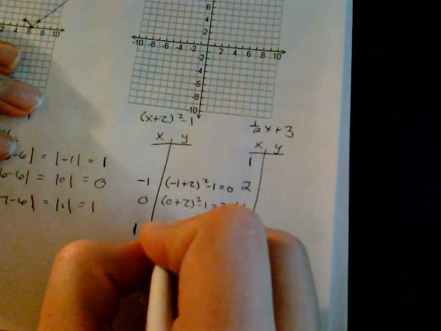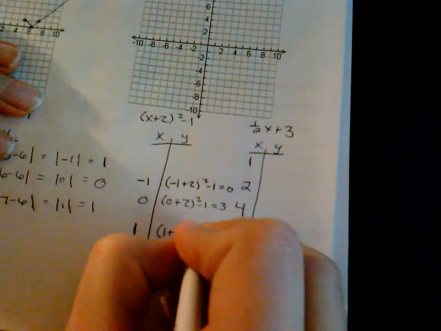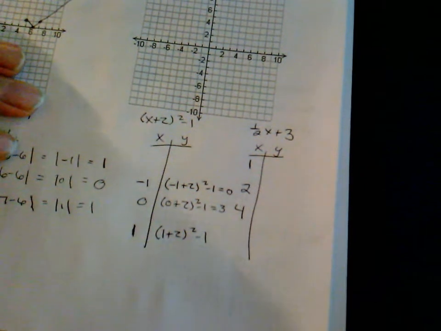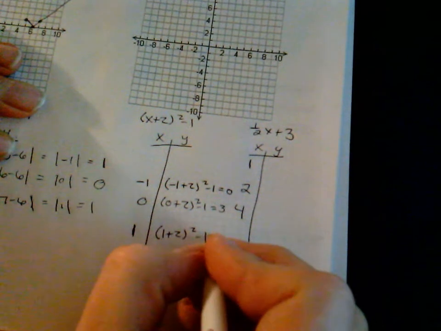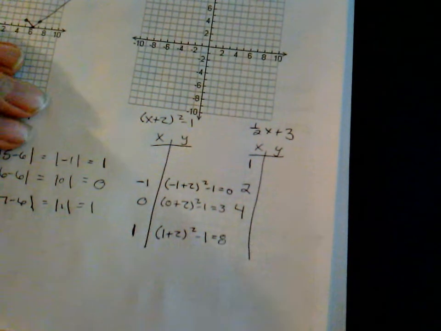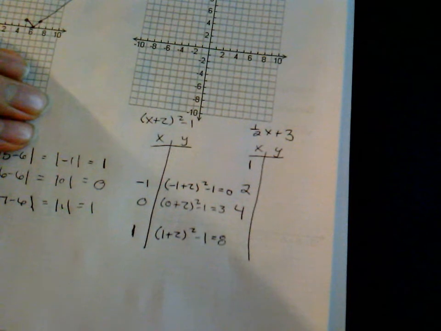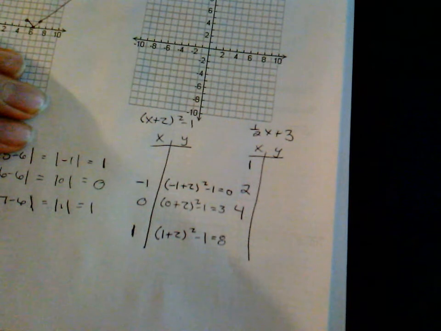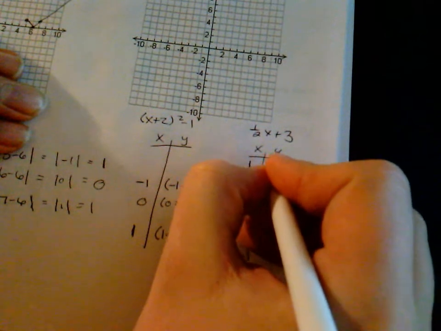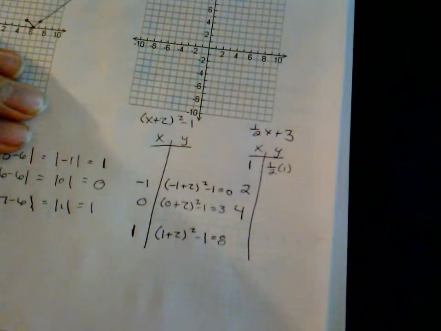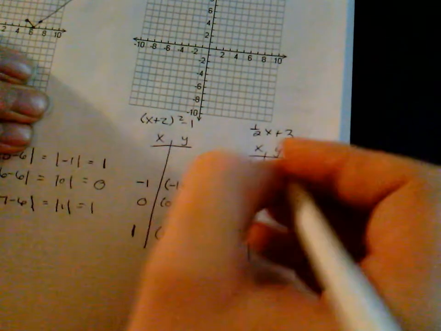The last one's going to be 1 plus 2 squared minus 1. So 1 plus 2 is 3. That squared is 9. 9 minus 1 gives us 8. On this one over here, this is why I did this, because 1/2 times odd numbers is kind of hard to do.